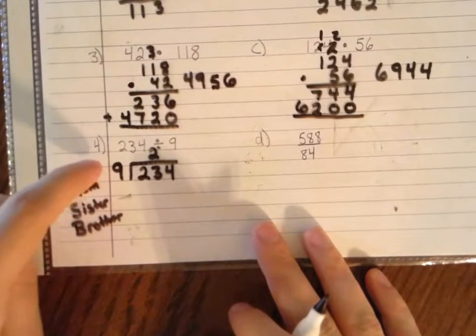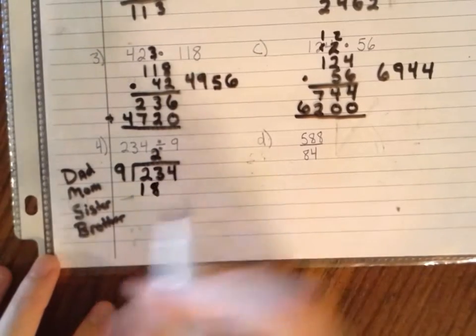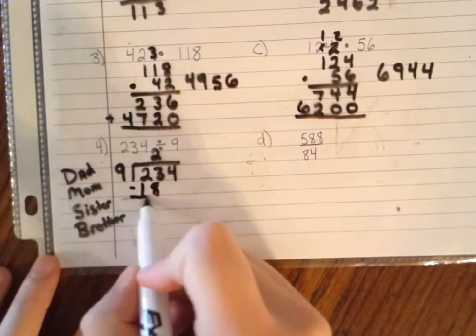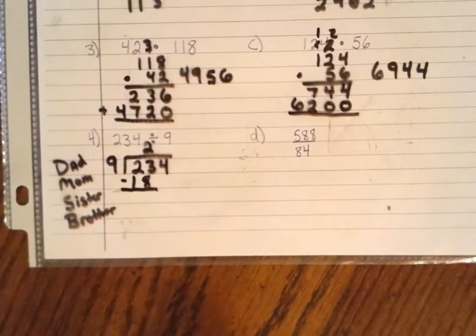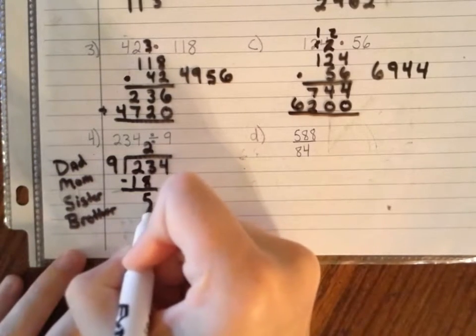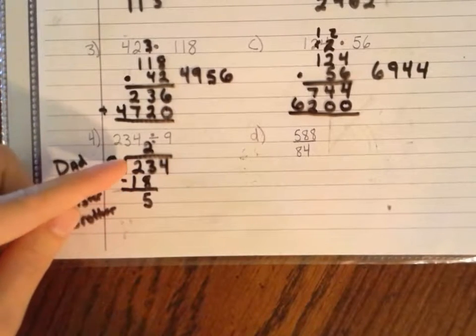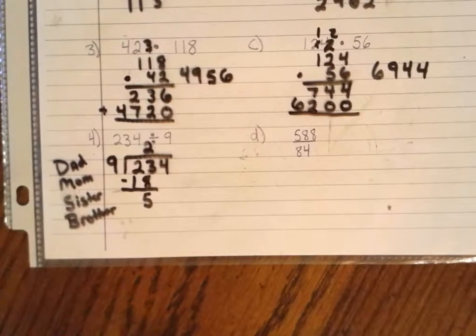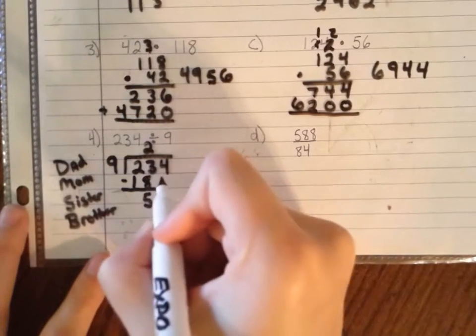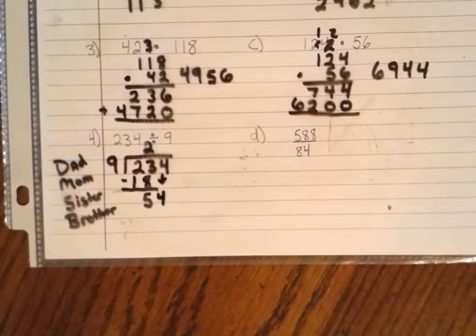Mom multiplies. 9 times 2 gives us 18. Sister subtracts. So we subtract those two numbers and we get a 5. Okay, 18 plus 5 gives us 23, or 23 minus 18 gives us 5. And brother means bring down, so we have to bring down the next number.